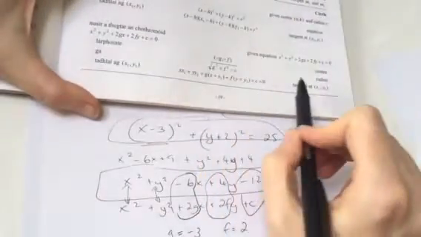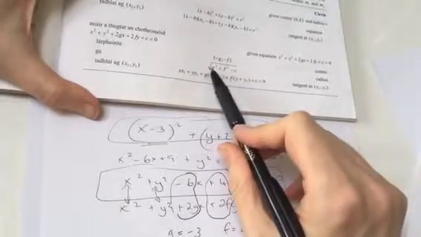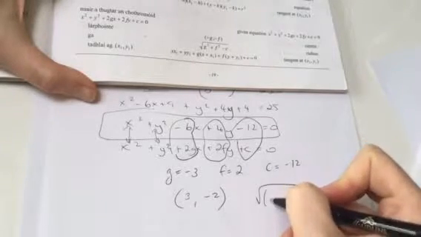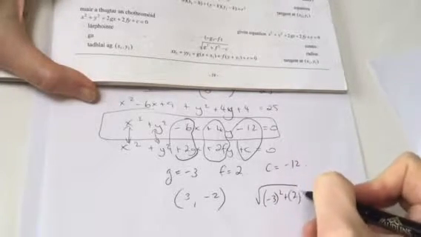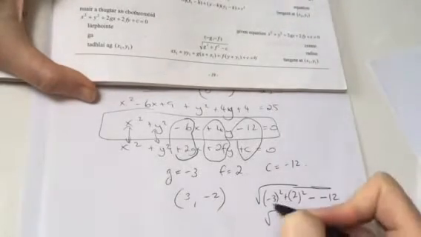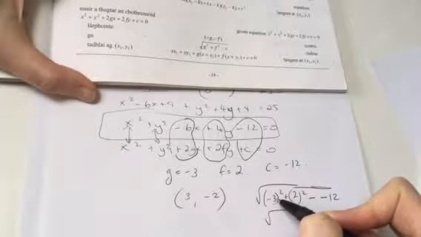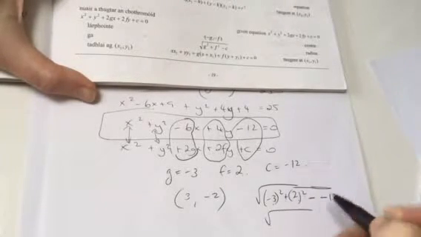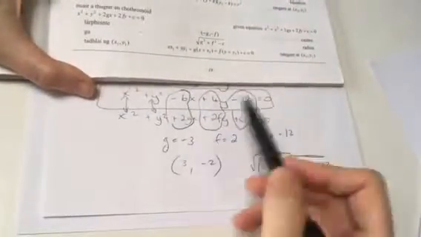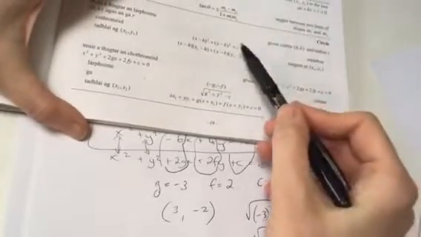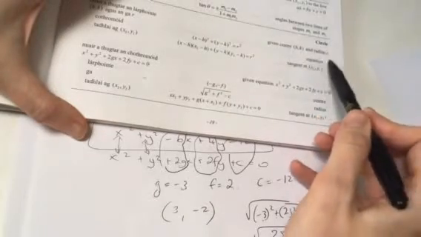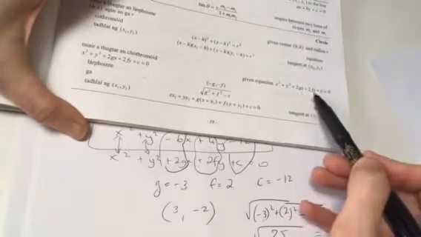It also says that if you want the radius length, you need to get the square root of g squared plus f squared minus c. So we have the square root of g squared plus f squared minus the c, which gives me the square root of 9 plus 4, which is 13, plus 12, which is 25, which is 5. So it doesn't matter what format you're given it in, you should be able to go to your log tables. If it's in this format, be able to pick out h and k and your radius, and then you'll know your centre and your radius. And if it's in this format, pick out g and f and c.